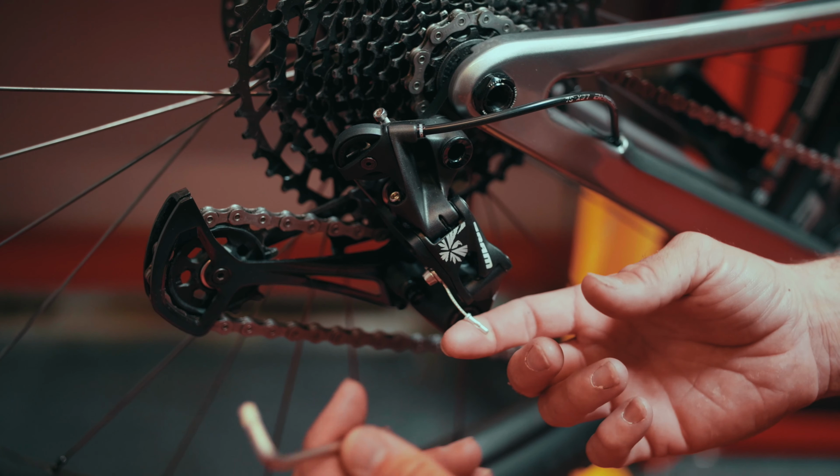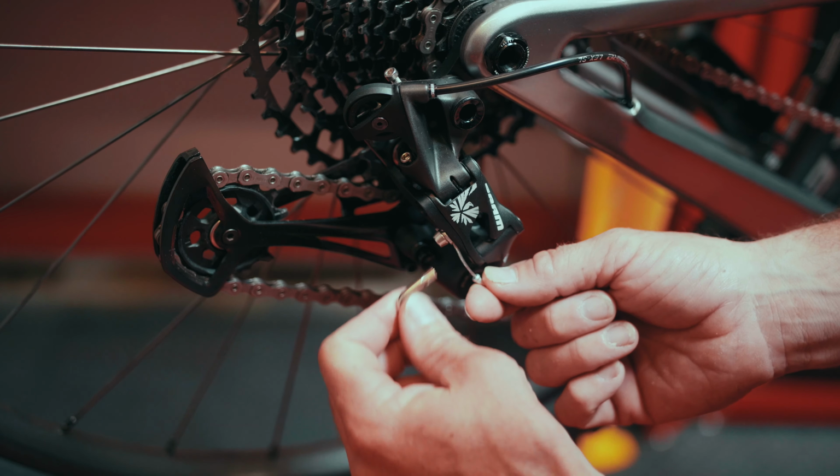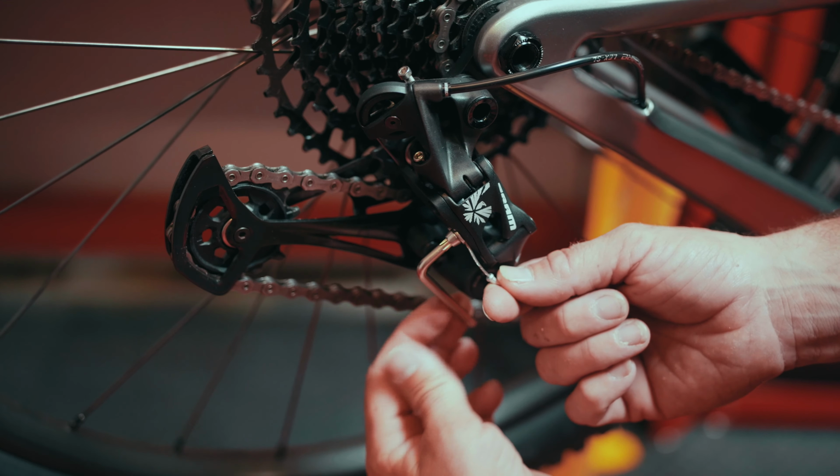So we're going to take our T25 L wrench. Here is our cable bolt. We're going to loosen our bolt here, just enough to allow that cable to slip through freely. Now what relieving the cable tension does is eliminate the possibility of the cable tension interfering with our low limit adjustment.